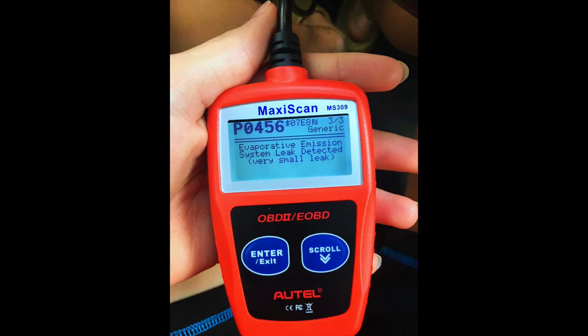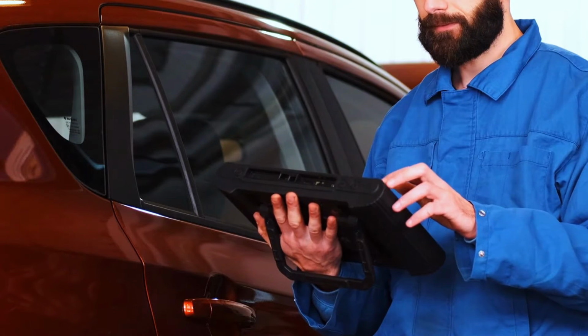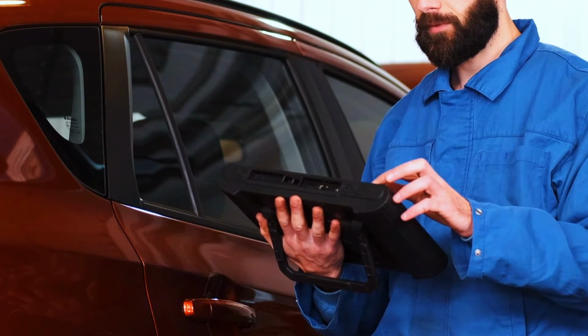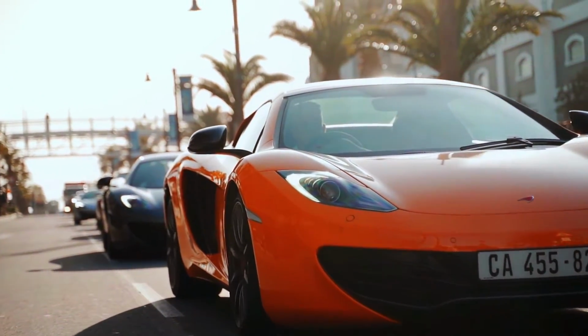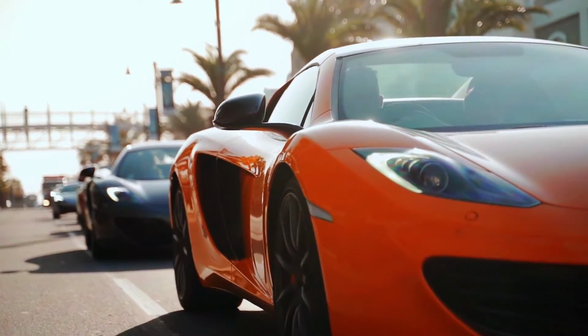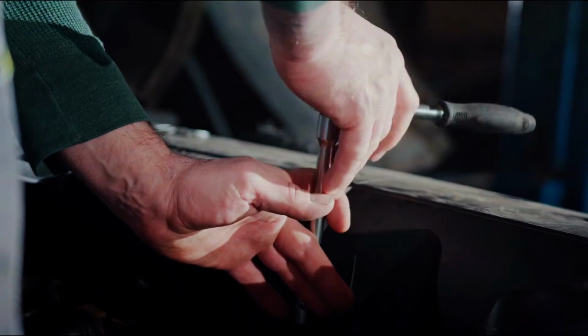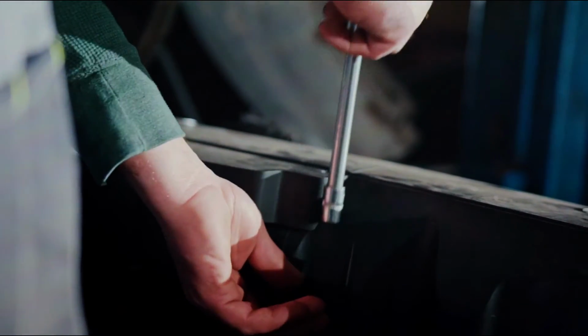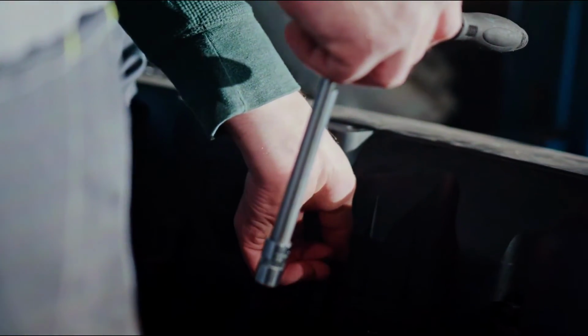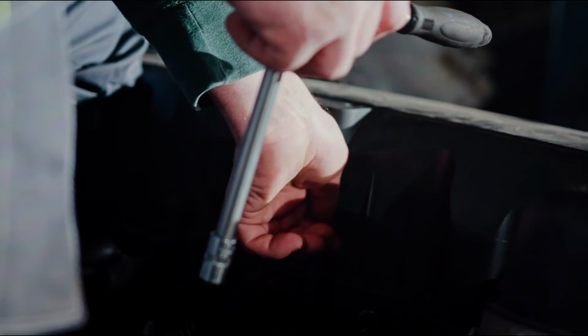Clearing the code. Once you've fixed the leak, clear the code with your code reader or by disconnecting the battery for a few minutes. Drive your car for a day or two and check if the code returns. Remember, safety first. Always consult your car's manual for specific locations of parts and for any additional safety precautions.